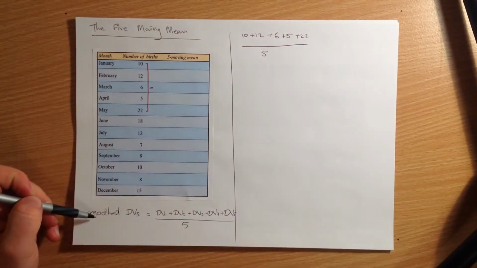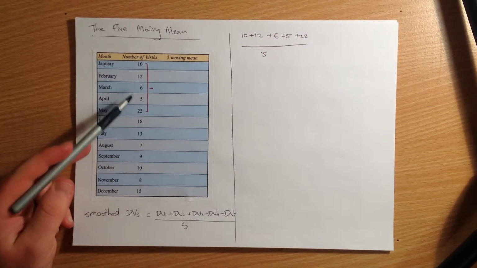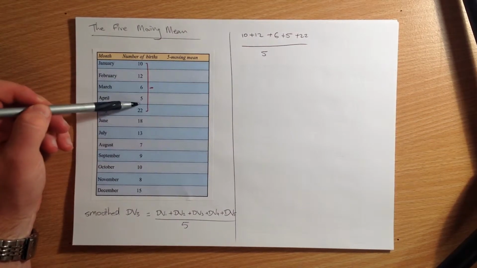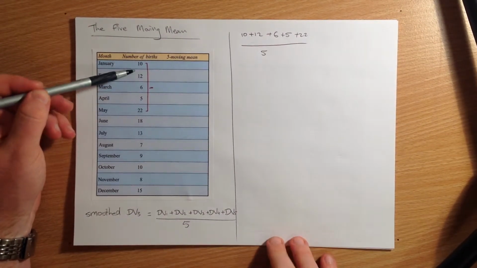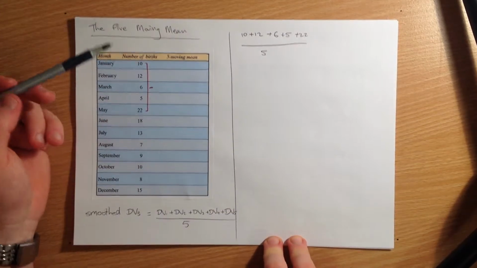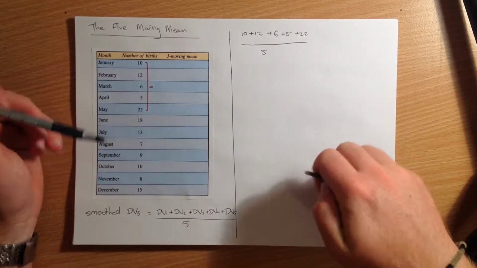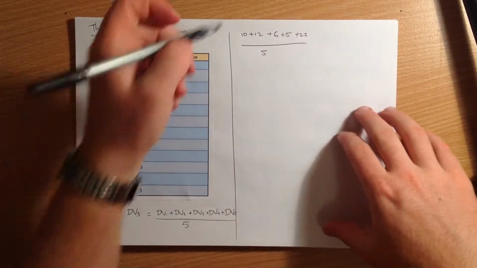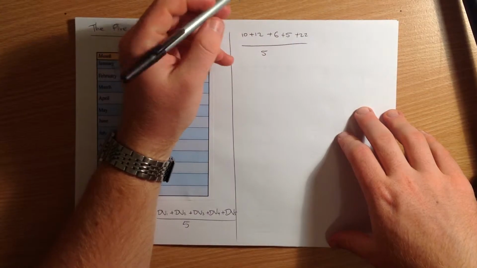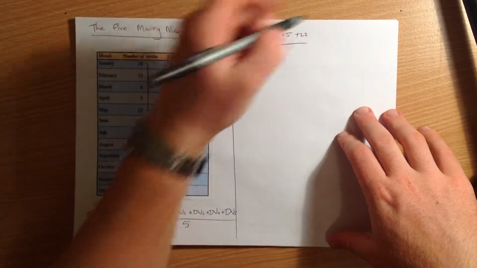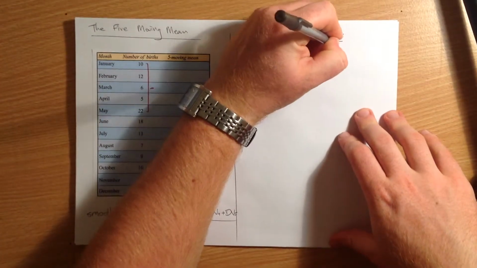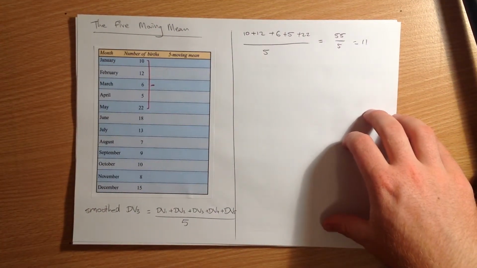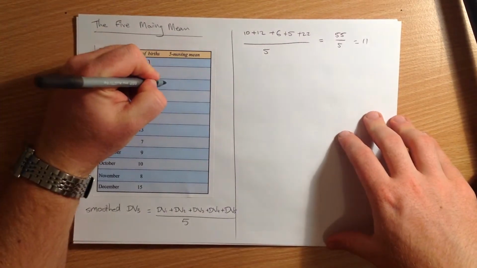And I've just written the formula here. The smoothed third value is dv1, dv2, 3, 4 and 5, all the dependent variables here, divided by 5. So we're taking 2 on either side of the value we're smoothing, just like before we were taking 1 on either side with our 3 moving mean. So 10 plus 12 plus 6 plus 5 plus 22, that is 55, over 5, which is going to be 11. And we can just use our calculator for that. So we're going to put down 11 here.